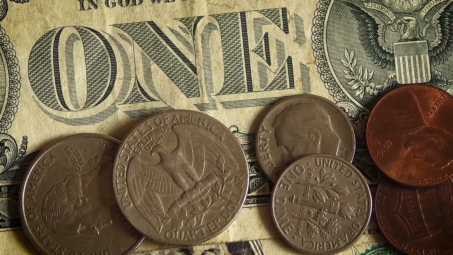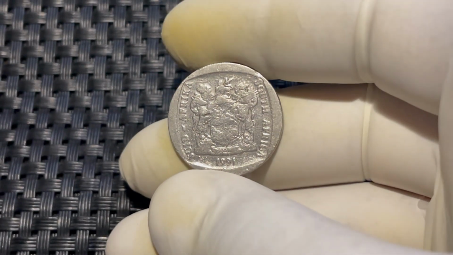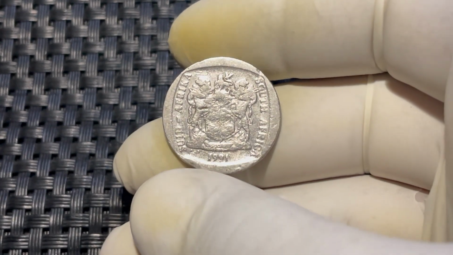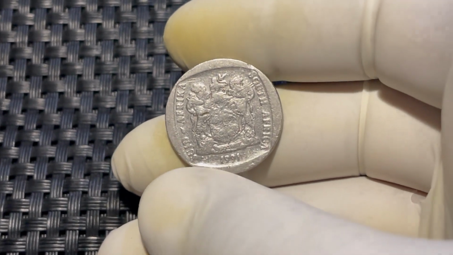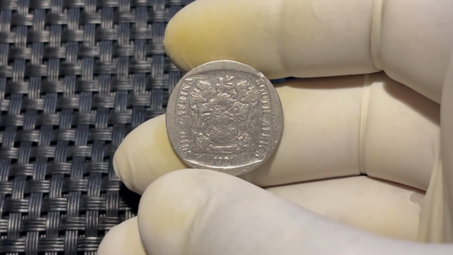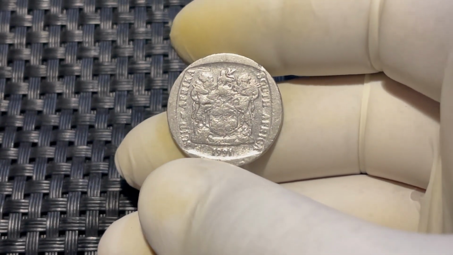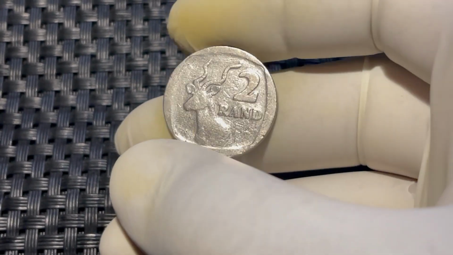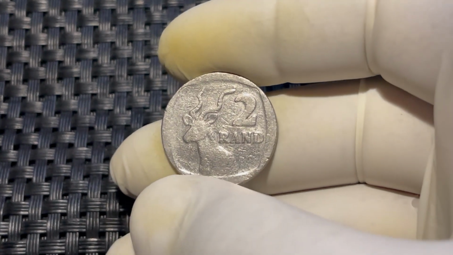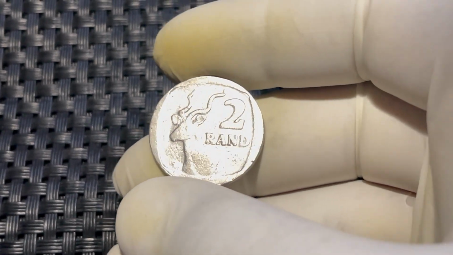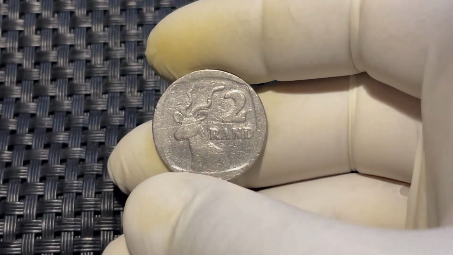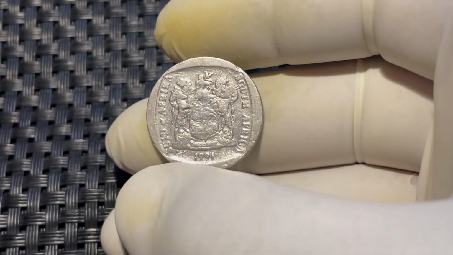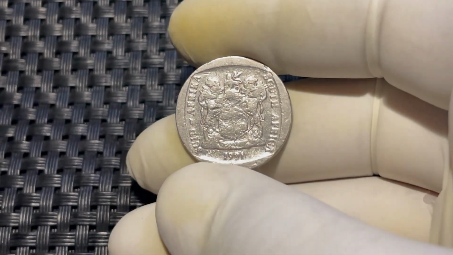In today's video, we'll explore a coin that holds interest among collectors around the world, the 1991 South Africa 2 Rand coin, a piece with no mint mark that has become increasingly discussed for its scarcity, history, and collector value. Whether you're a seasoned numismatist or a beginner just starting your coin collection, this video will give you a comprehensive look into everything you need to know about this coin in 2025.